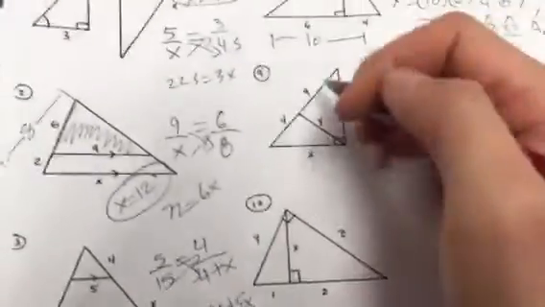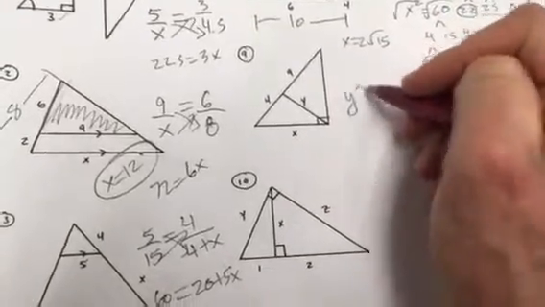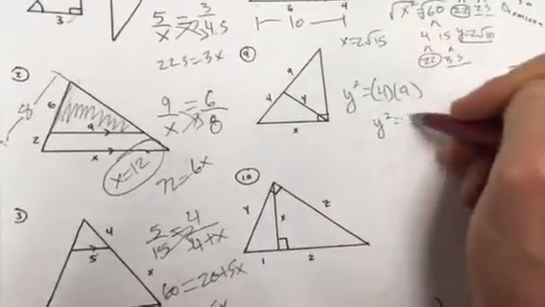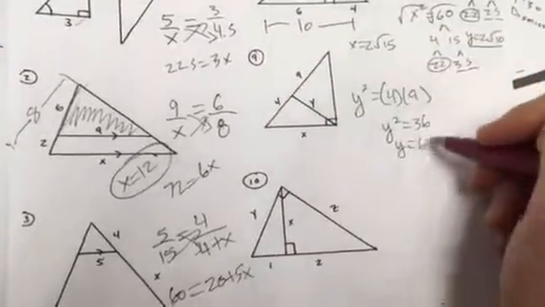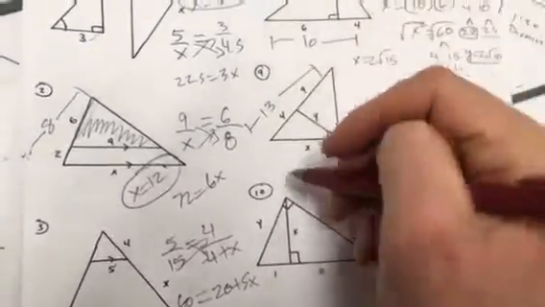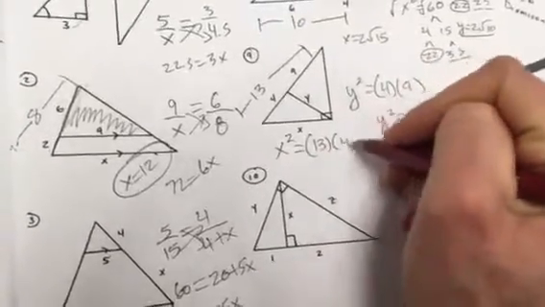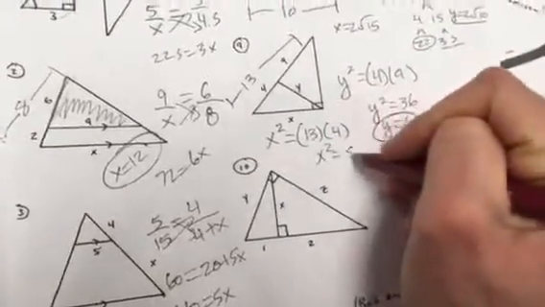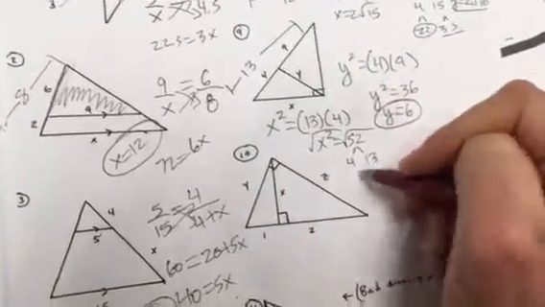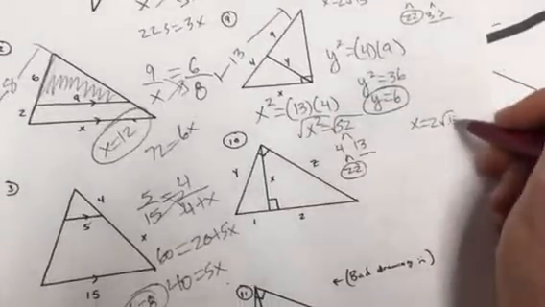Okay? Take a look here at number 9. Let's find the height first, maybe. Y is the height, so you say height squared is 4 times 9, one part of the hypotenuse times the other. Y squared is 36. Y is 6. Then, let's see, the whole hypotenuse is 13. We say that the leg squared is the whole hypotenuse times the part of the hypotenuse it touches. X squared is 52. Take the square root of 52. You're going to get 2 root 13.